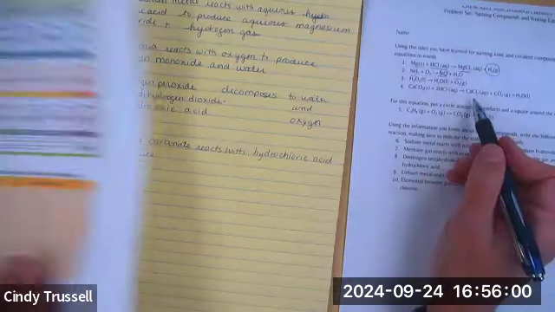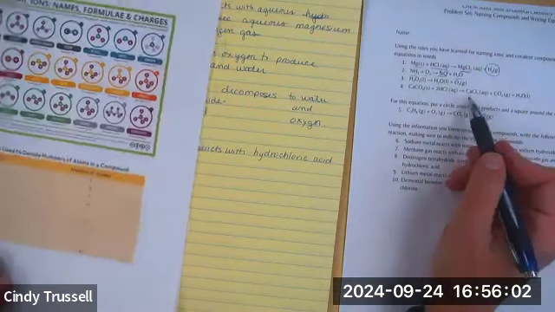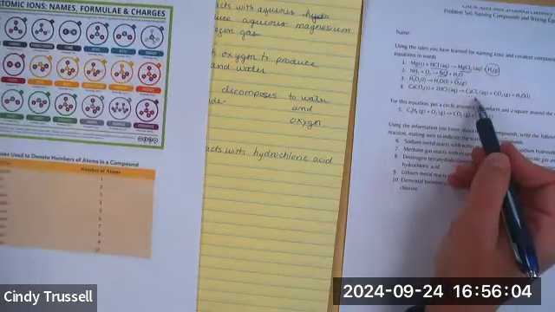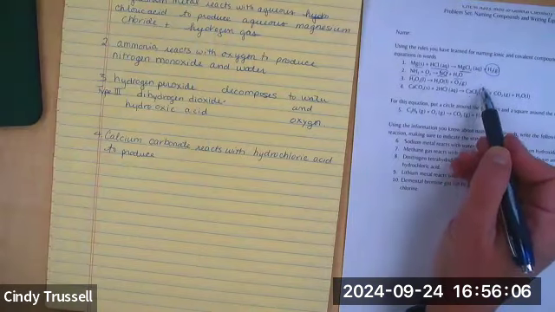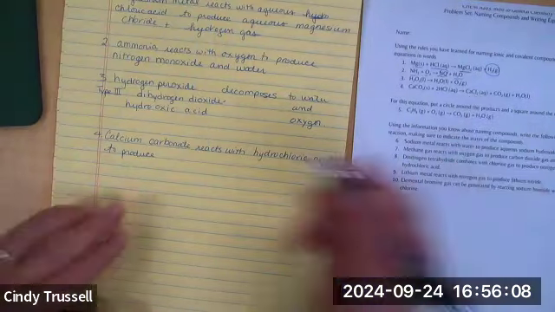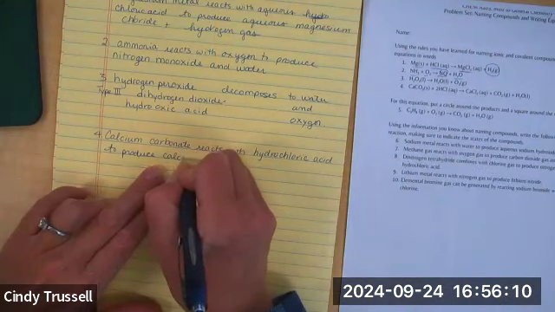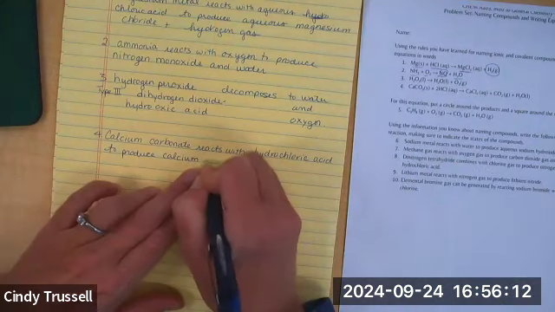Now, this is a type 1, so we look at our periodic table, which tells us that this is calcium, this is chloride. We drop the INE and we add IDE, so to produce calcium, we use just the name of the metal and chloride.